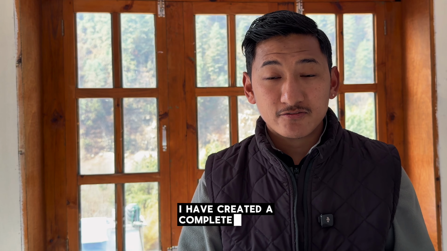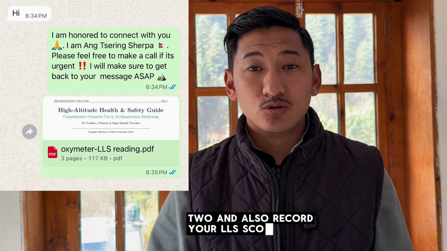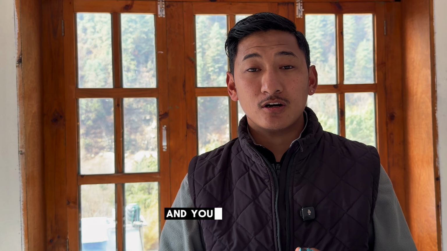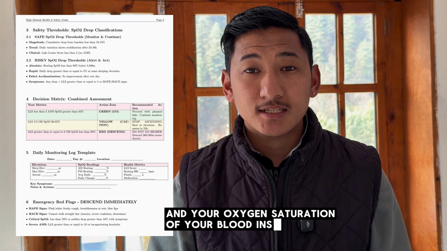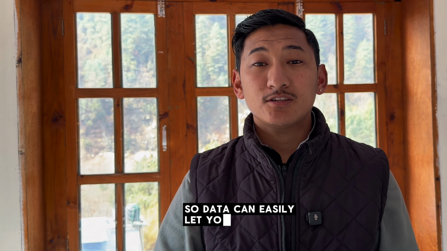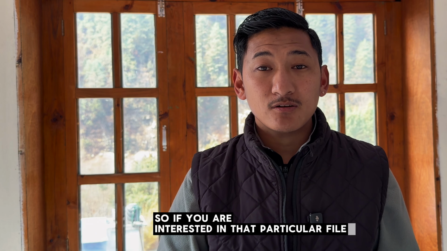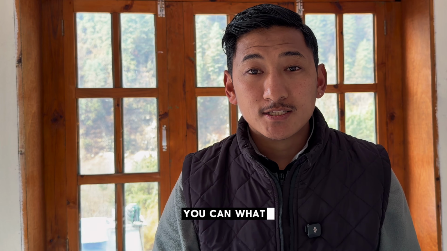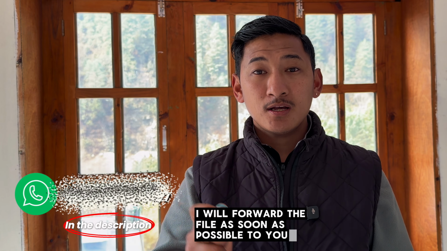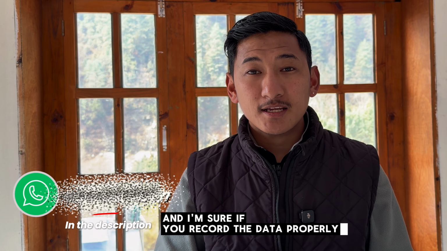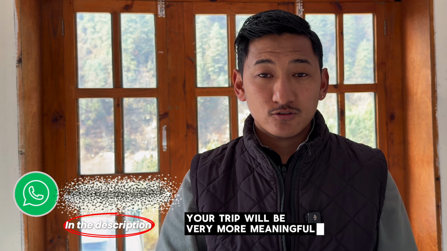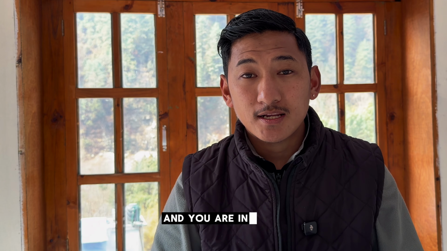I have created a complete file where you can record your daily SpO₂ and also record your LLS score so that you can know your body and the oxygen saturation of your blood. The data can easily let you know whether you need to stop ascending, acclimatize, or come back. If you are interested in that particular file which I made personally myself, you can WhatsApp me or comment down here in the video. I will forward the file to you as soon as possible, and I'm sure if you record the data properly, your trip will be much more meaningful and you can know your body well and be on the safer side of your expedition.